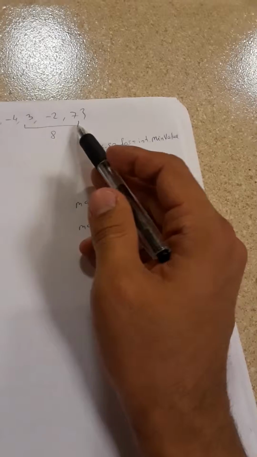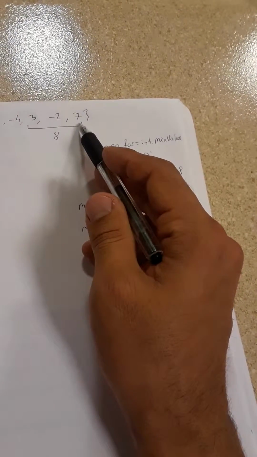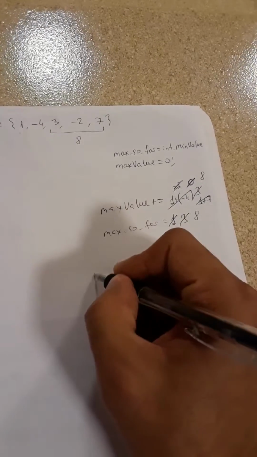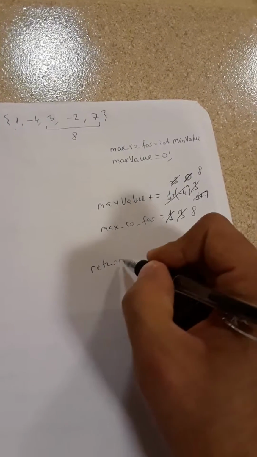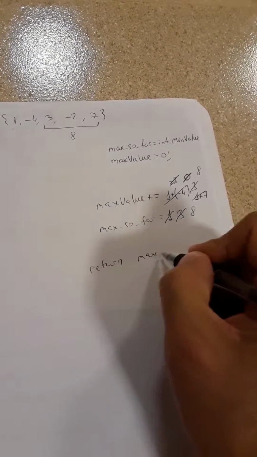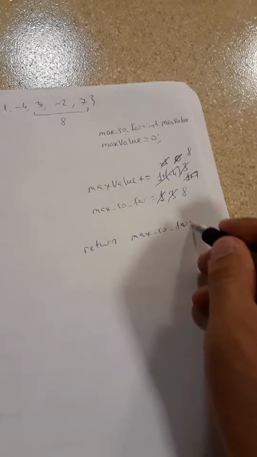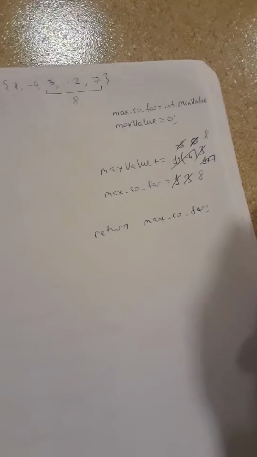And since we have reached the last element of the array, we're just returning at the end the max so far value, which gives us the largest sum of a contiguous subarray of the given array.